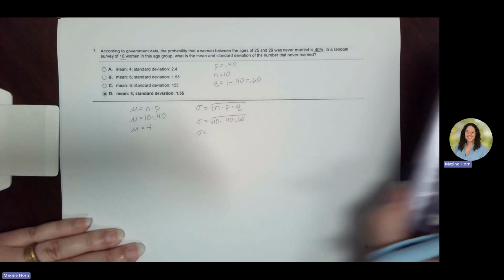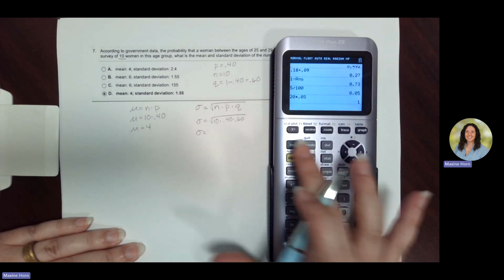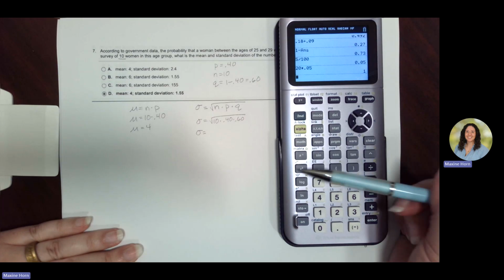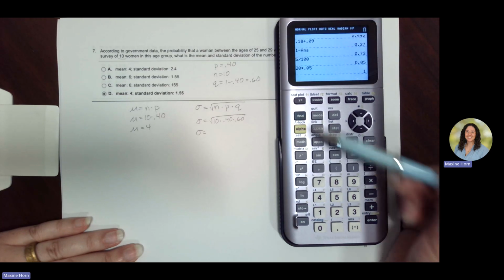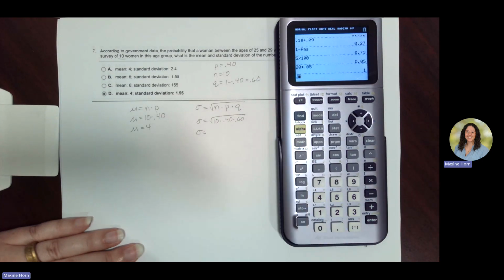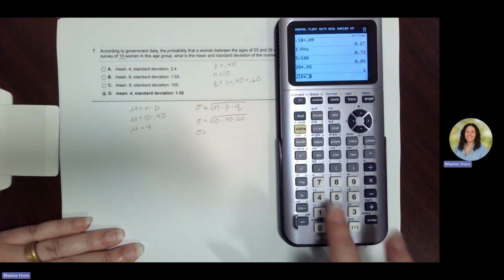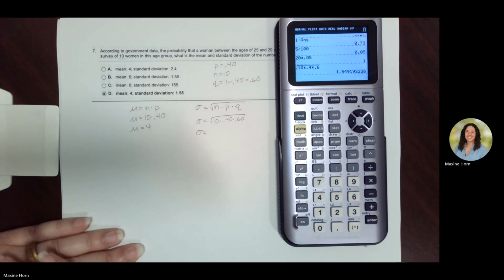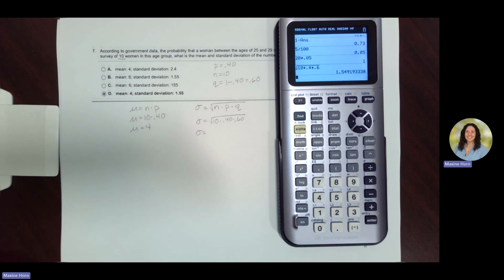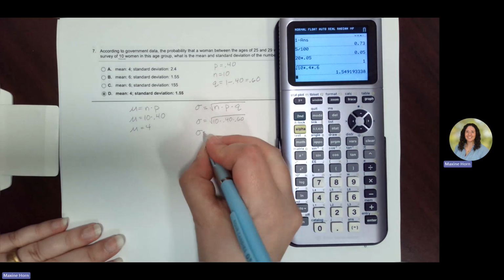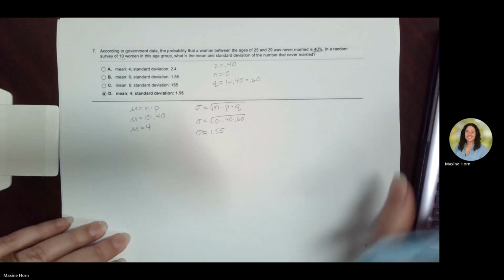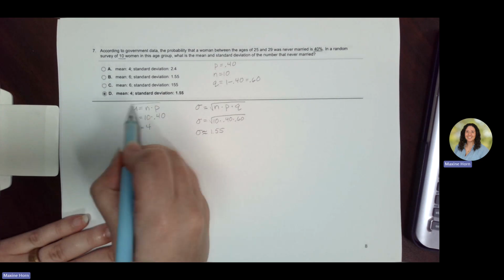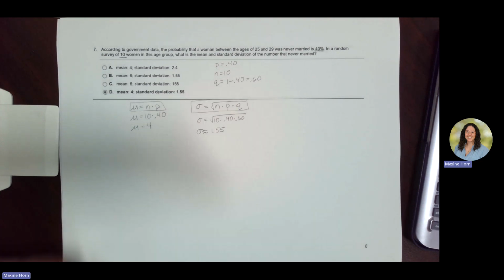So I'm just going to plug that into the calculator. Remember, for your square root, the symbol is right here above the x squared button. To get that symbol, you hit the second and then that button. So square root of 10 times 0.4 times 0.6. And we get that number, which, if we round to 2 decimal places, is approximately 1.55.